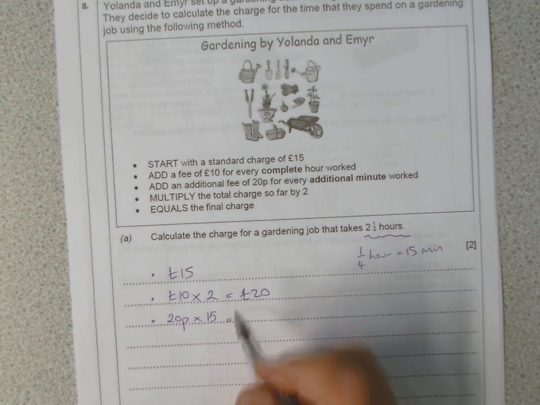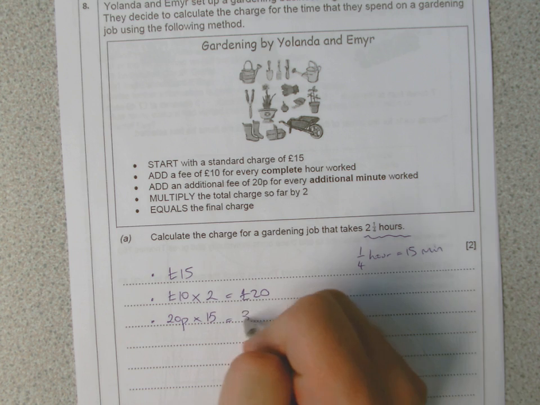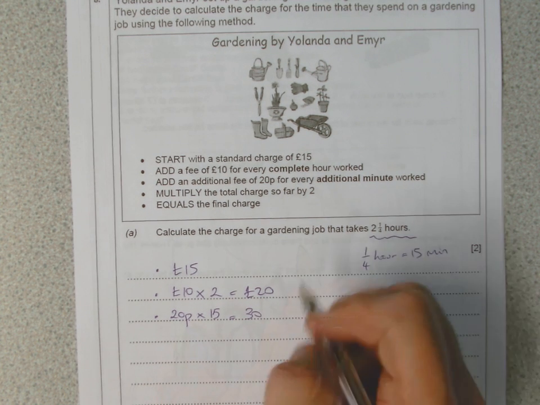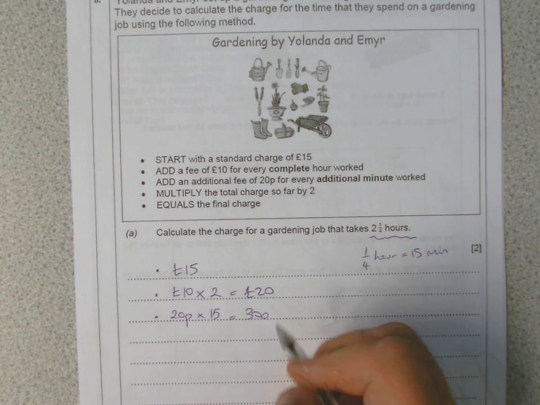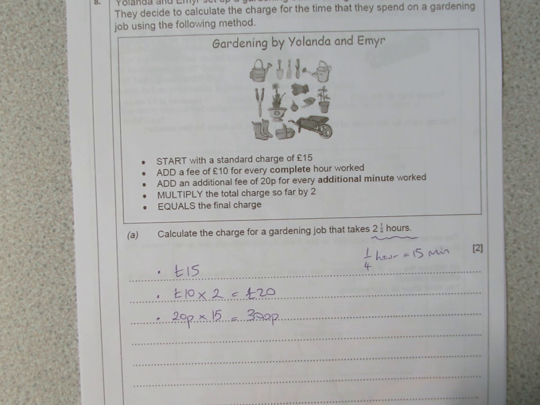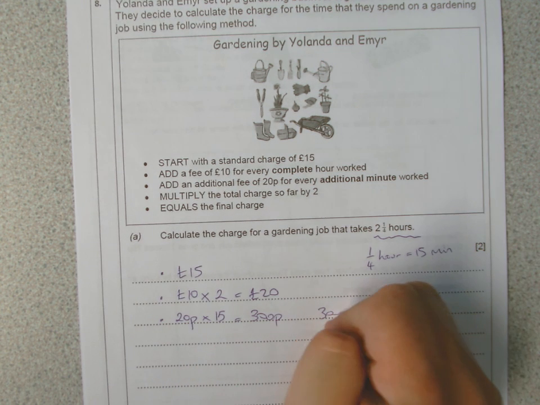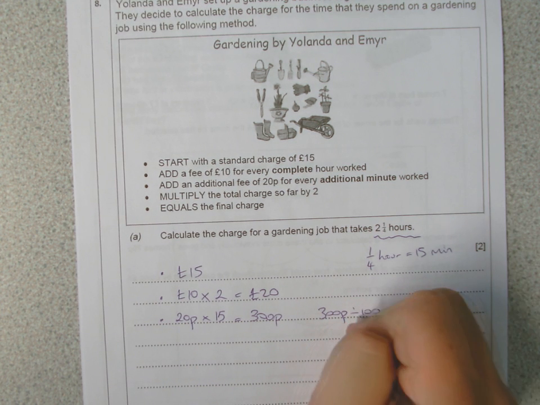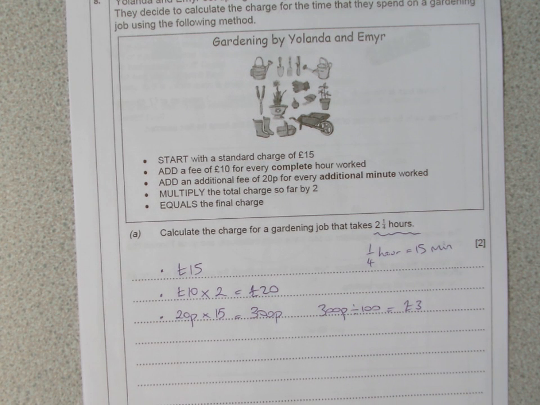When you work this out, 2 times 15 is 30. Add the 0, so you get 300. That is 300p, of course, because we multiplied 20p. To change that to pounds, 300p divided by 100, that's £3. So £3 there for the extra 15 minutes.